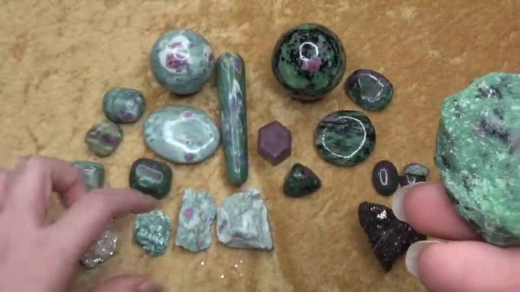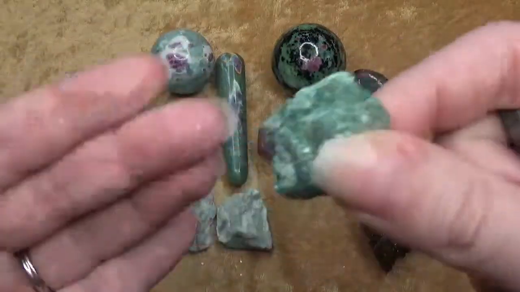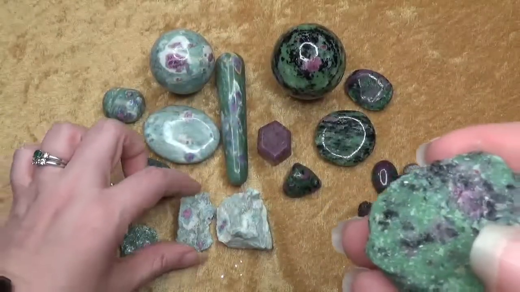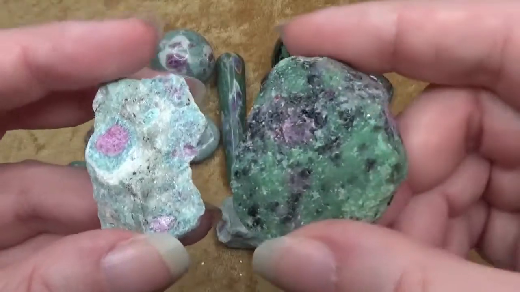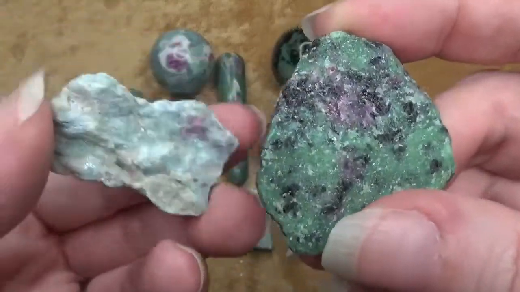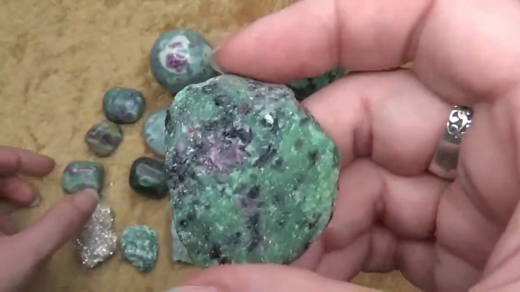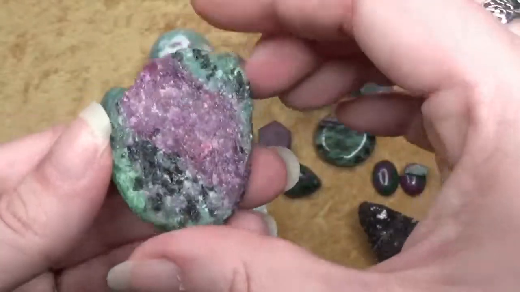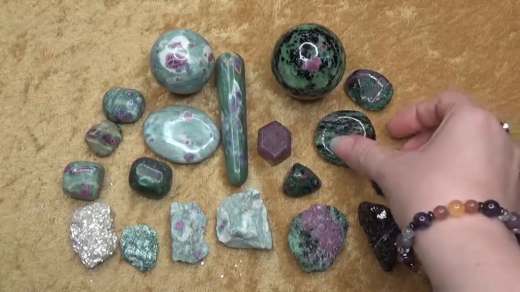Some people say because it is fuchsite and it does sparkle and leaves a glitter, that you look for the sparkle. Well, if you notice, these sparkle too. So you cannot use sparkle as an indicator of whether it is fuchsite or zoisite, because they definitely have that sparkle either way.